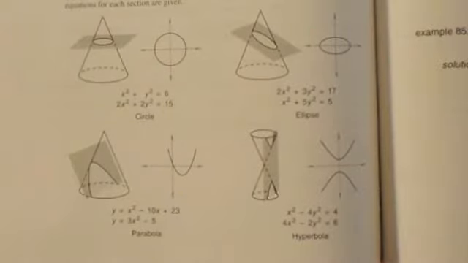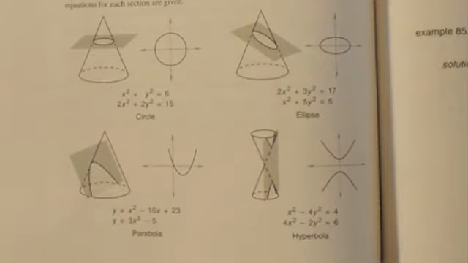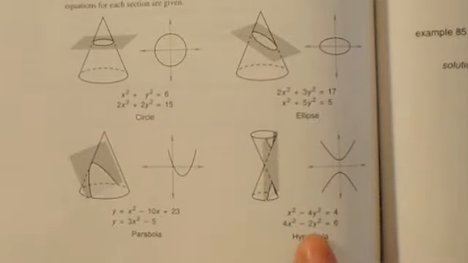We are not going to be graphing these conic sections this year. You're going to do that in advanced math. But it's important that you start to recognize the formulas. So as we see these, I'm going to be pointing them out to you.